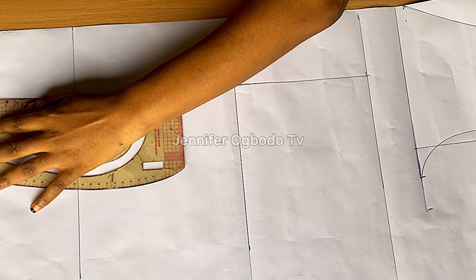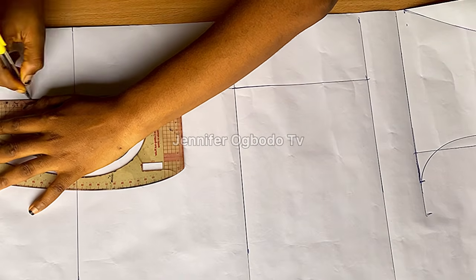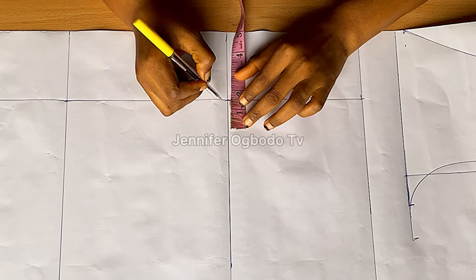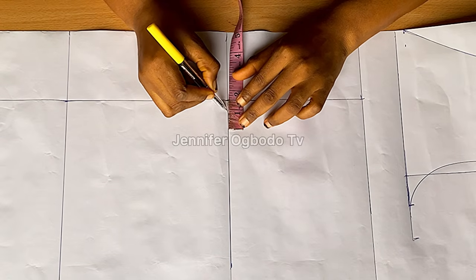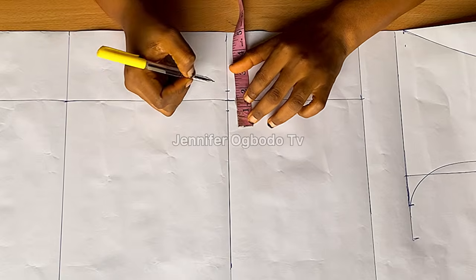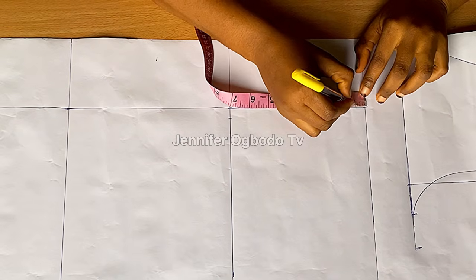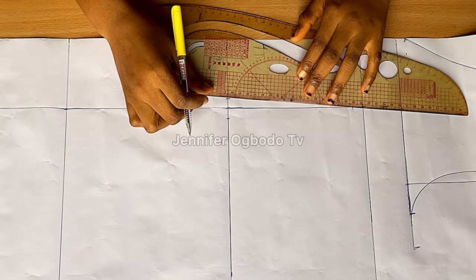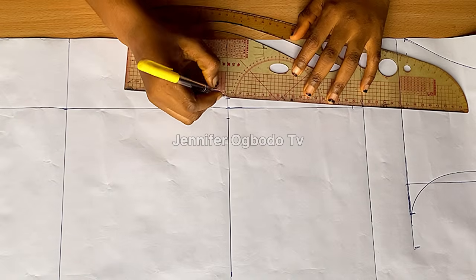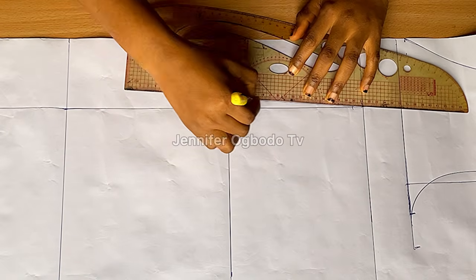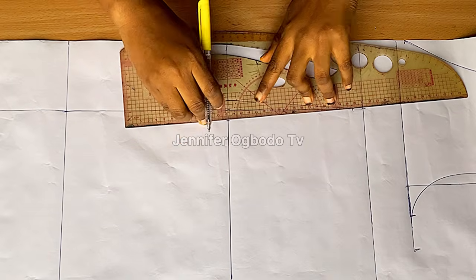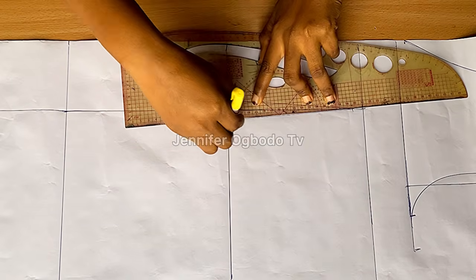So after getting the straight line, the next thing I'm going to do is to mark ½ inch on the waistline. You can see on that waistline, I'm going to mark ½ inch at both sides of this line like so. So after marking it, at the bust point line, I'm going to come down by ½ inch. So you can come down by 1 inch, depending how busty you are. Then I'm going to just connect my dart like this, okay?